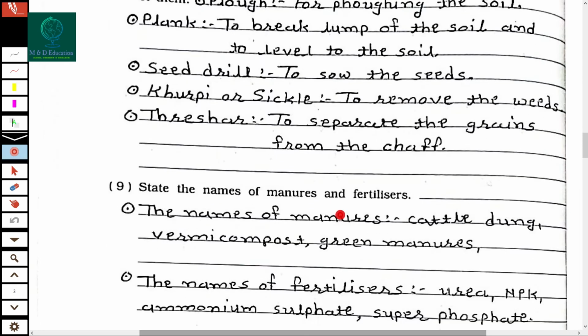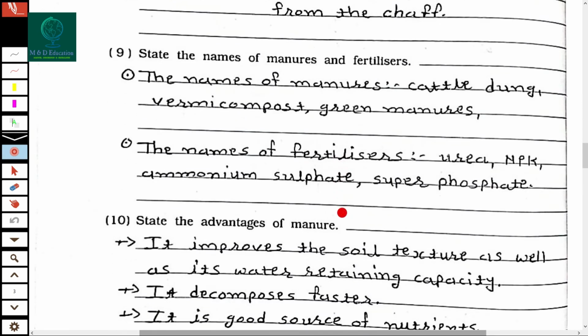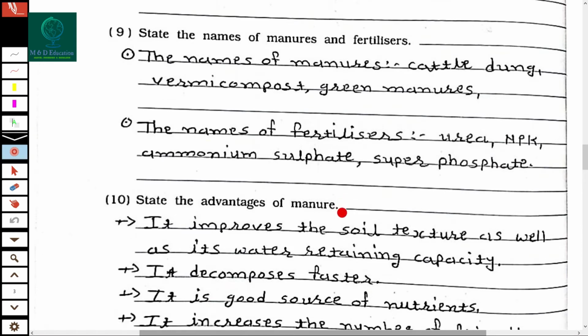Now the ninth one is, state the names of manures and fertilizers. The names of manures: cattle dung, vermicompost and green manures. And the names of fertilizers: urea, NPK, ammonium sulfate, superphosphate, etc.